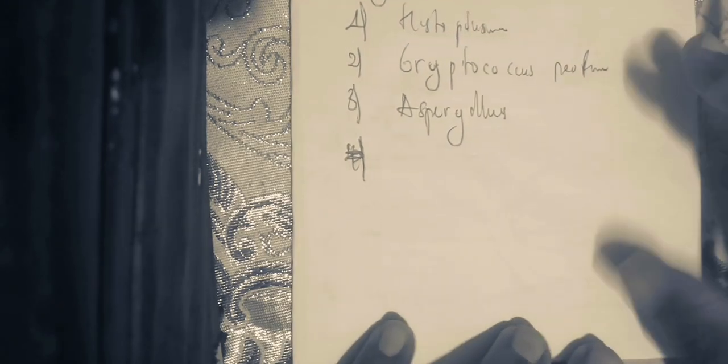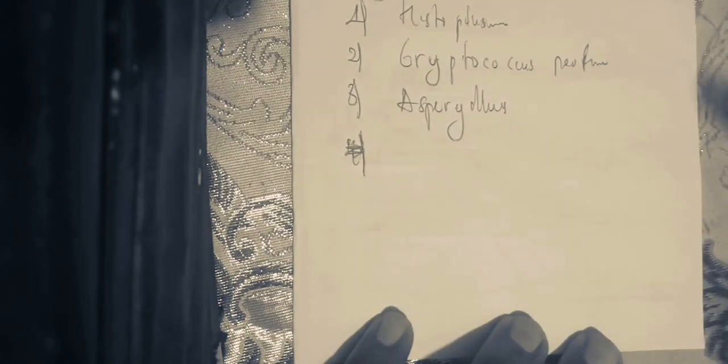Is it clear? Now, after the classification of fungal infection, we move to the next one, which is the class of antibiotics that can be used for these fungal infections.